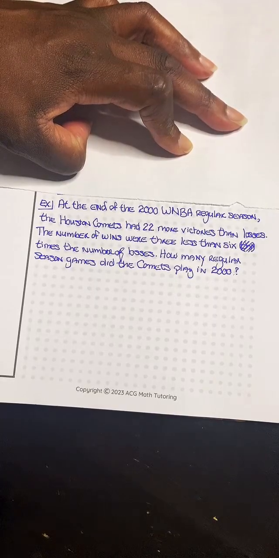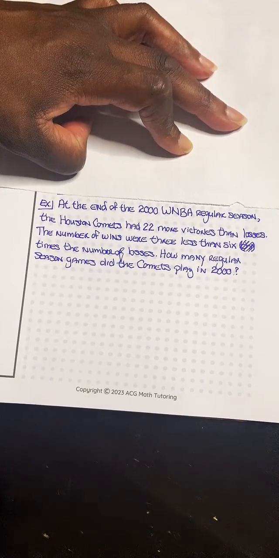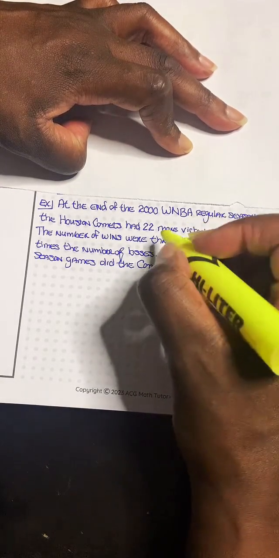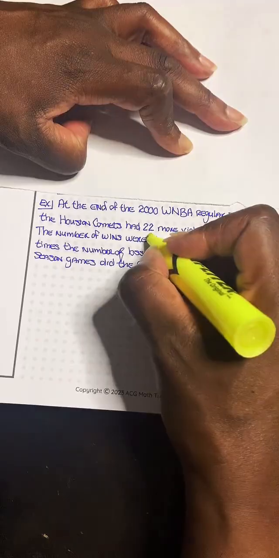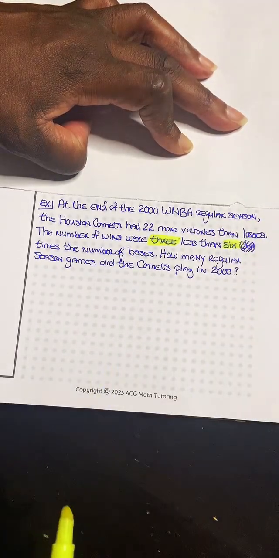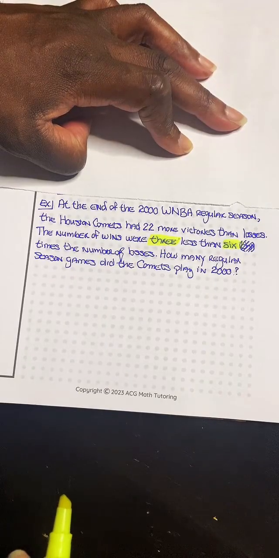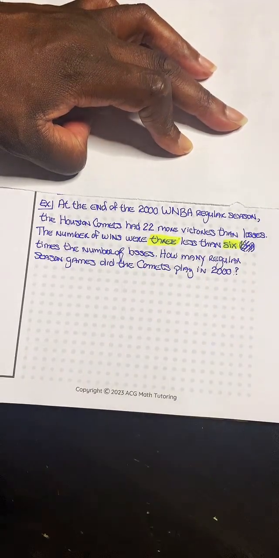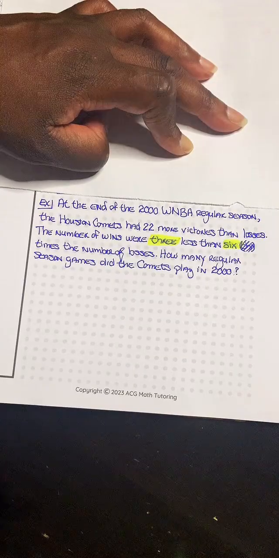But this is what I'm talking about. Let me see if I can get my highlighter. See, we're older and we get this. Right here. And right here. And you're like, Audrey, that's just 3 and 6. I'm like, yeah, because we're older.